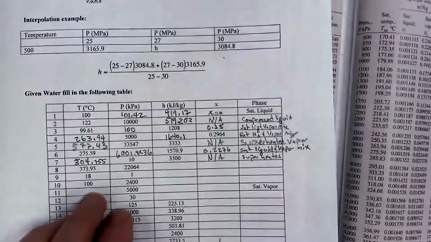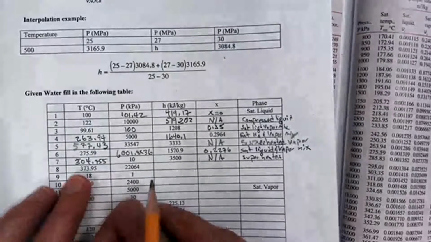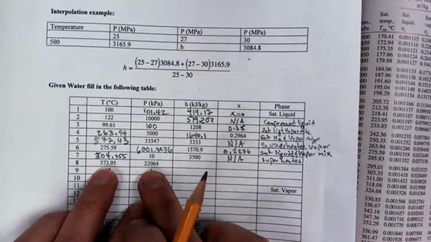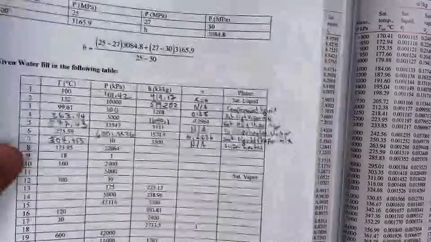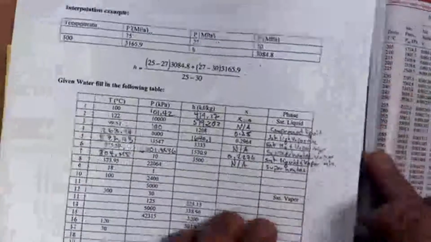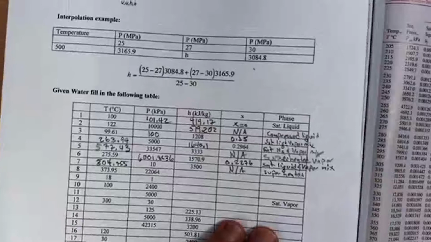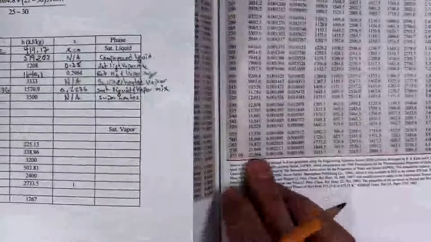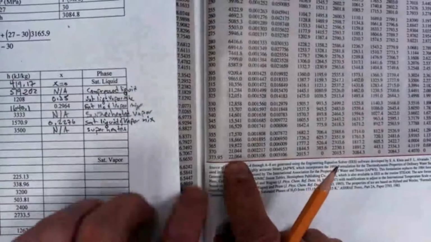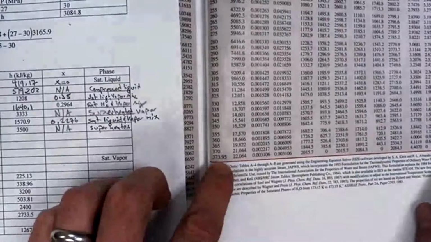Let's do number 8. Number 8, it's giving you the temperature and the pressure. So you know that it's 373.95, and the pressure is given there at 22,064. So I'm going to go to the pressure or the temperature one, and I see that, look, there it is, 373.95. It's right here at the bottom, last one, and it lists the pressure is exactly 22,064. So that's the critical point, right?